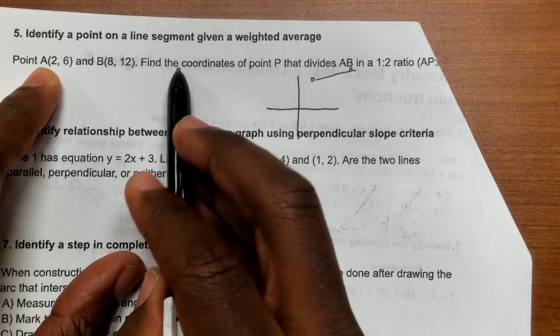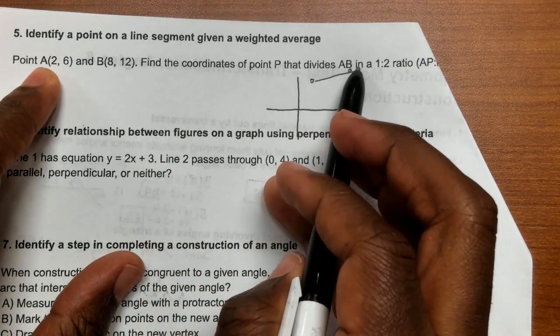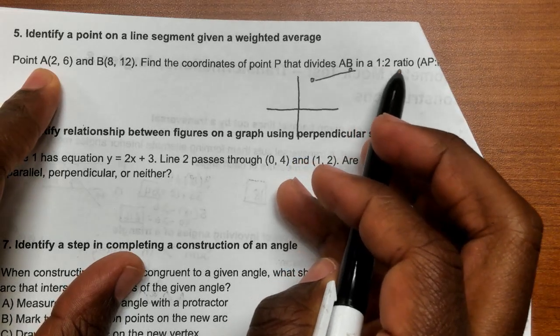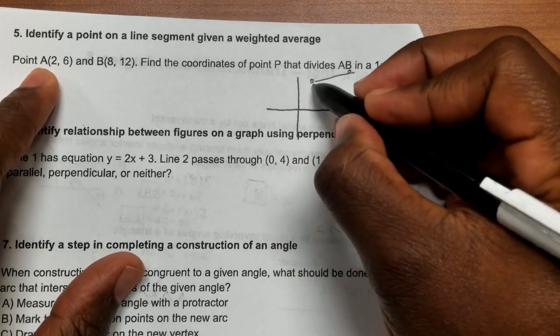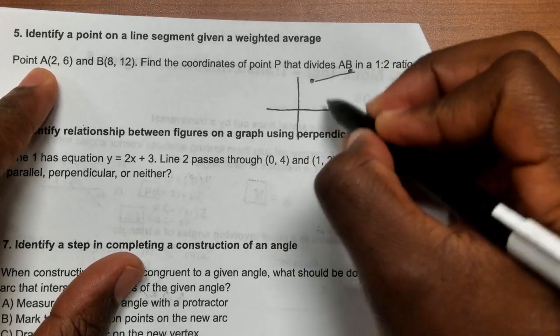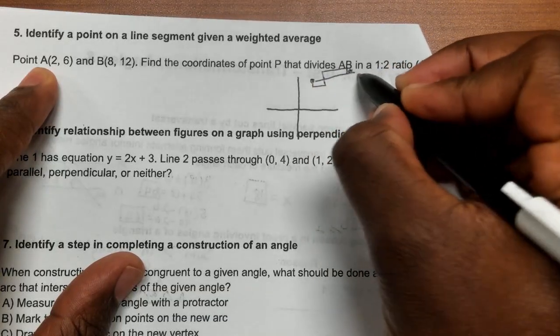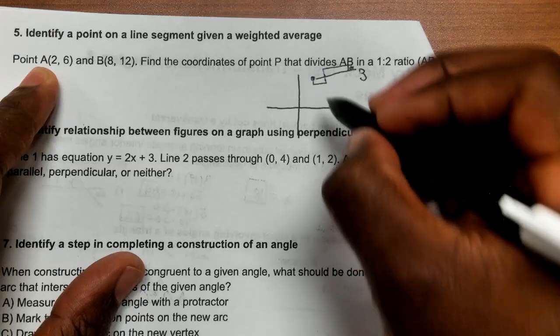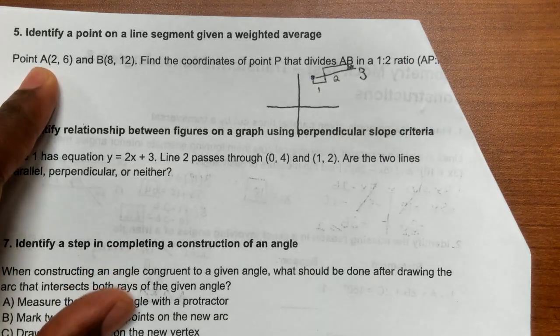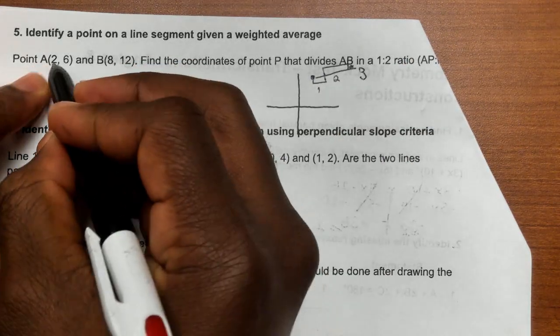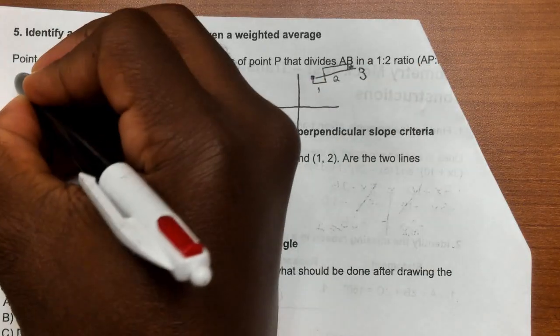Okay, so it says find the coordinates of P that divides AB in a ratio of 1 to 2. Essentially we have a line segment and we're cutting it into 1 part and 2 parts. So that means it has a total of 3 parts, because 1 and 2. So essentially what we're going to do is look at the first point that we started with for x. That would be 2.